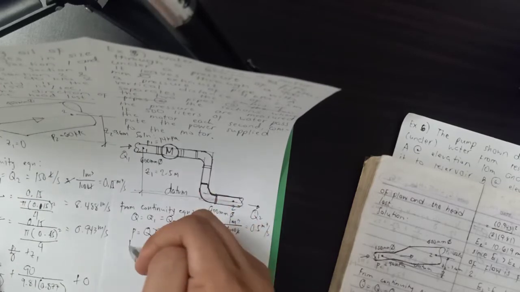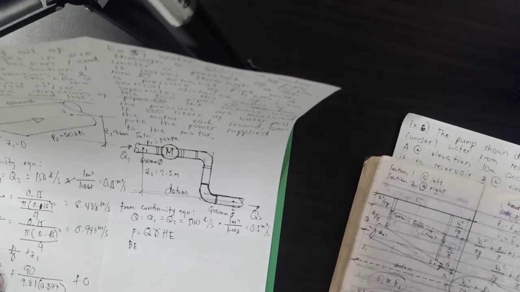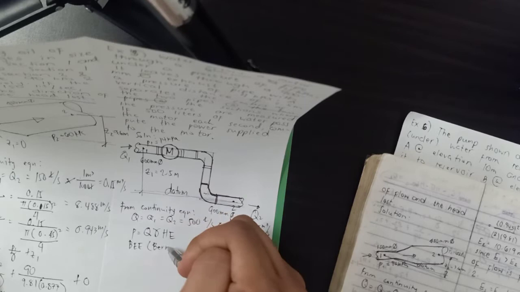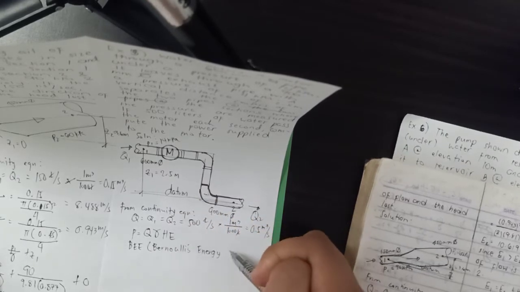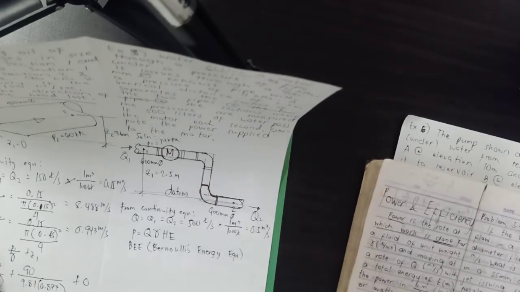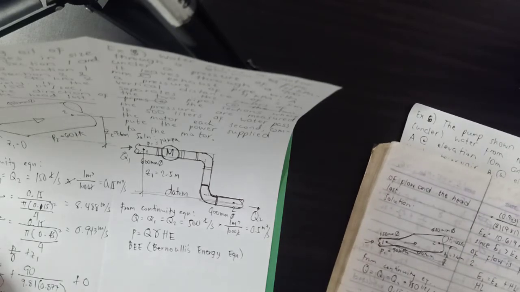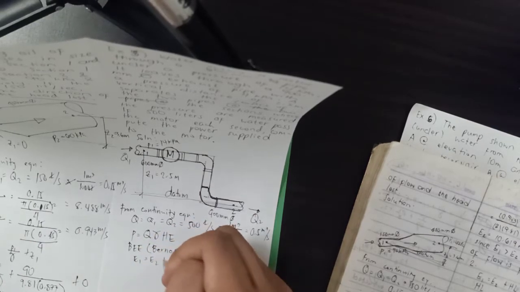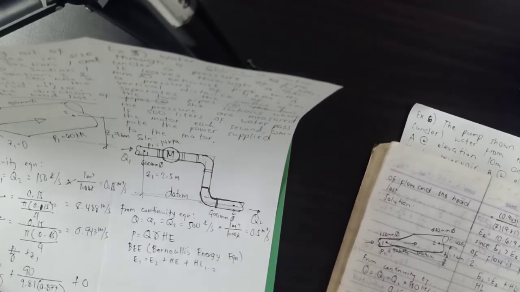Using the BEE, or Bernoulli's energy equation, as you can see, it is E sub 1 equals E sub 2 plus HE, and then the head loss from 1 to 2.